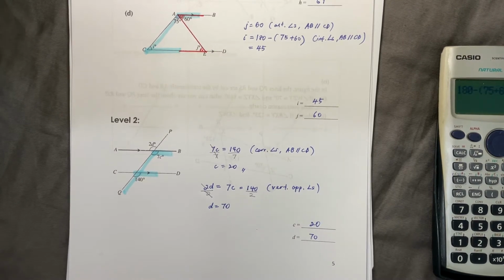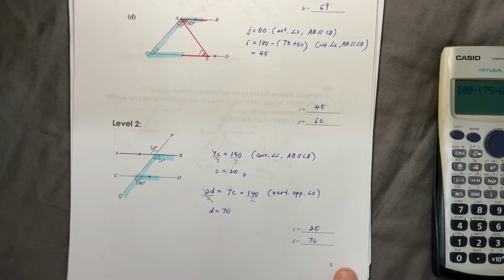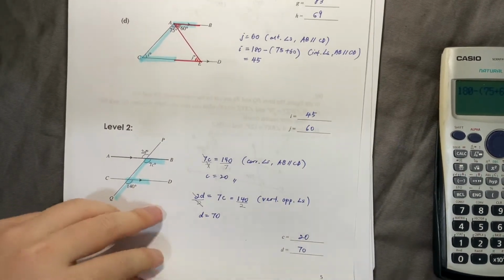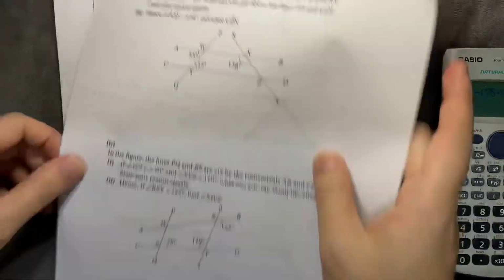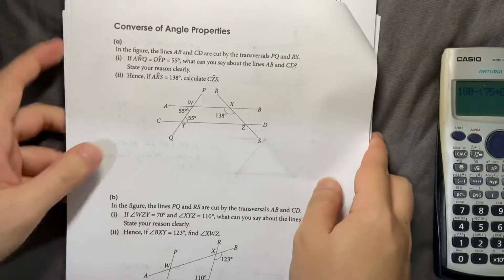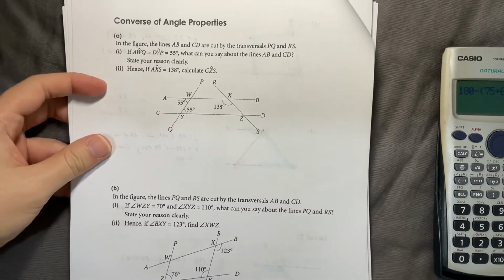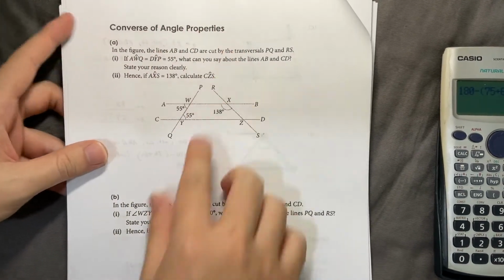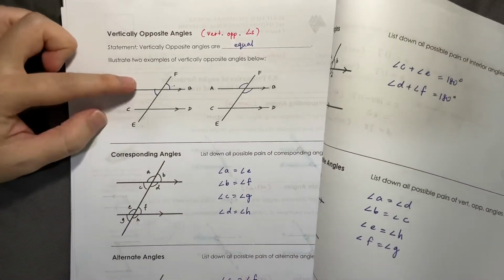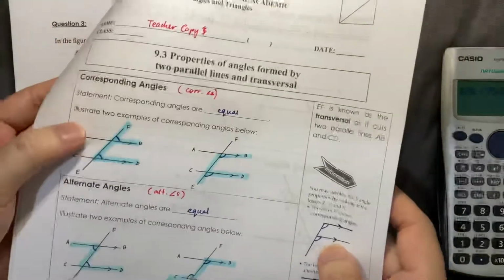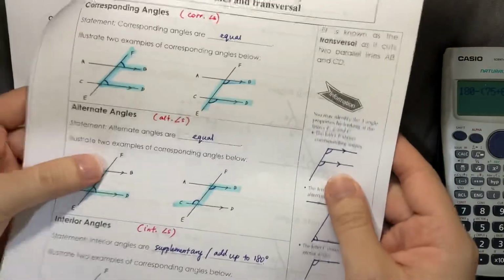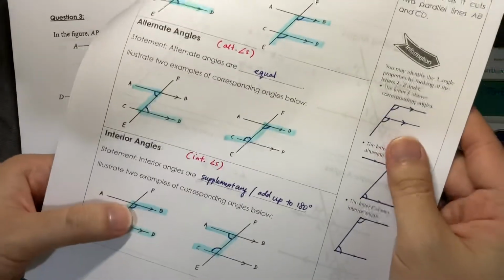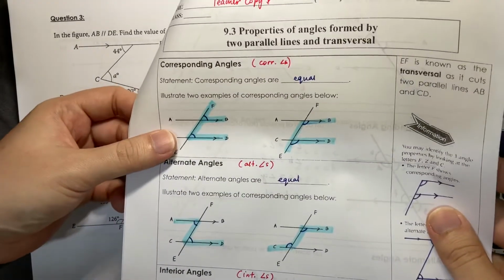Okay, so this is for page 5. Now let us move on to the next part, which is our very last part. Now here we actually want to talk about the reverse of our angle properties. So in this figure, what is actually the reverse? Previously, because these two lines are parallel, you can use these three properties. Now, because you observe these three properties, you can say that the two lines are parallel.